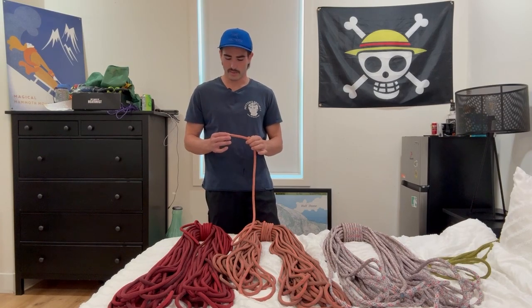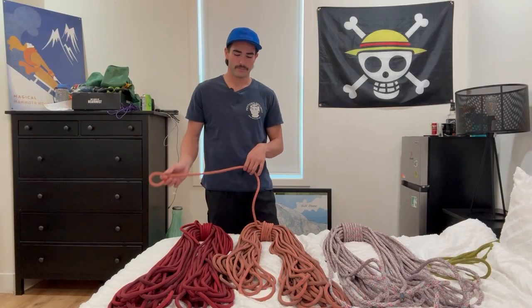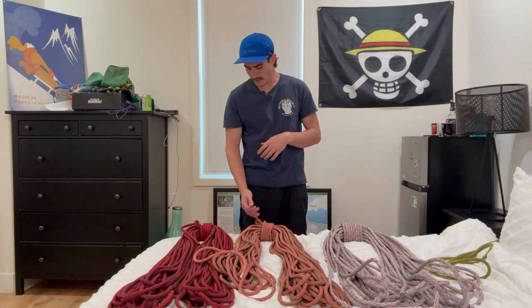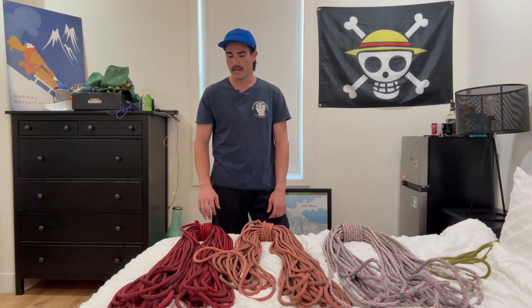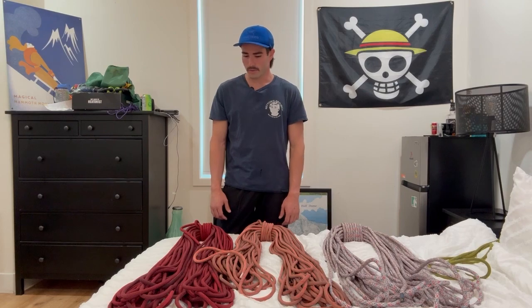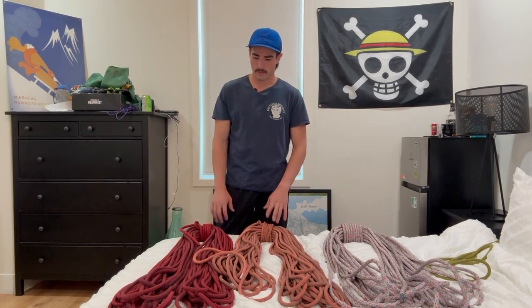Size I don't think matters that much. I generally go with a little bit thicker. I stay in the 9.6 to 9.8 range. If you're trying to maximize something like speed and efficiency, you might go with something like a 60 meter 8.9. The problem with a smaller diameter is you'll probably end up replacing the rope over a shorter time compared to a thicker diameter, which probably lasts a little longer. It also depends on how much you use it and what you're using it for, which will add or subtract to the longevity of the rope, but we can get into that in a second.